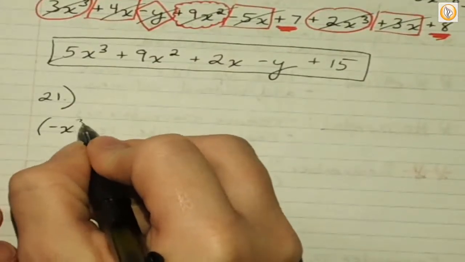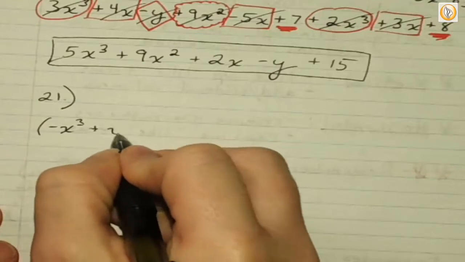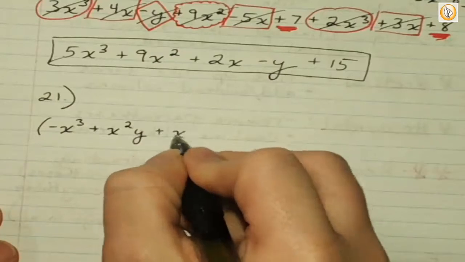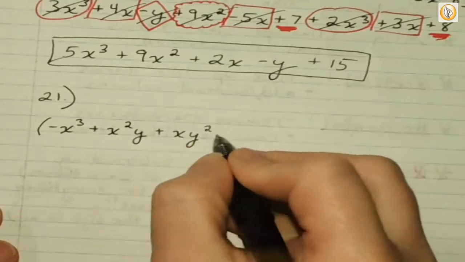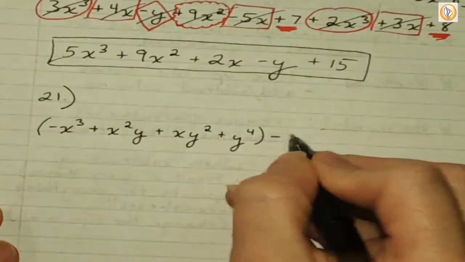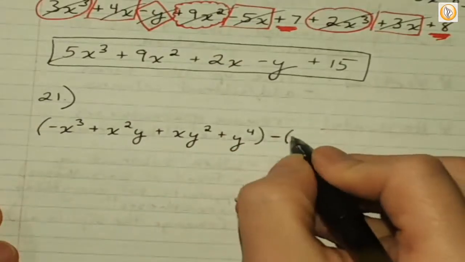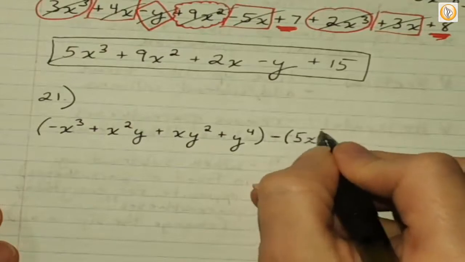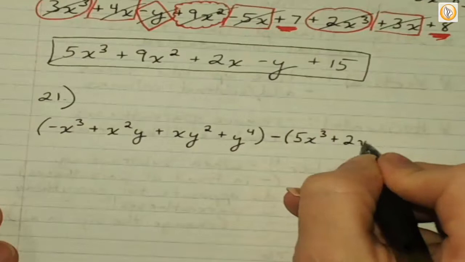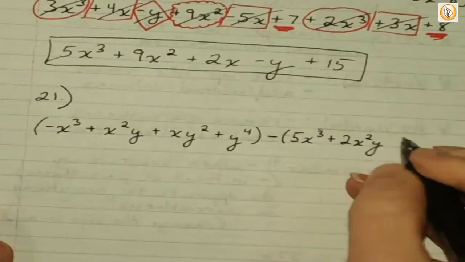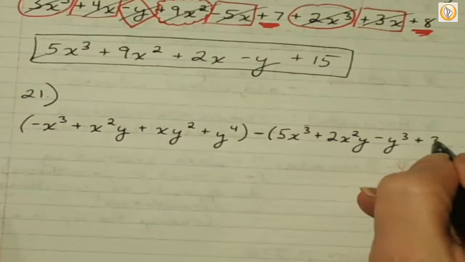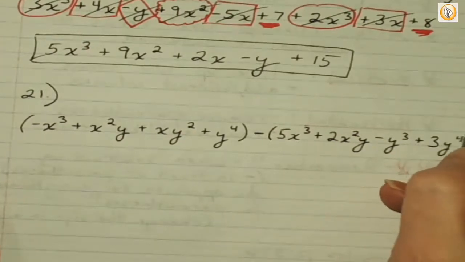Negative x cubed plus x squared y plus xy squared plus y to the fourth minus 5x cubed plus 2x squared y minus y cubed plus 3y to the fourth.